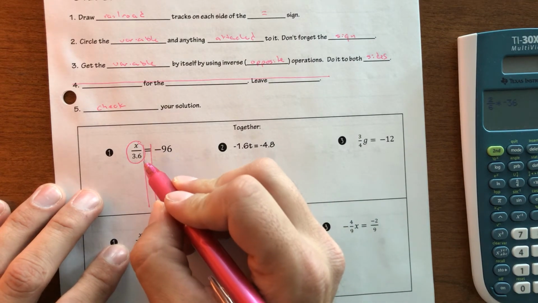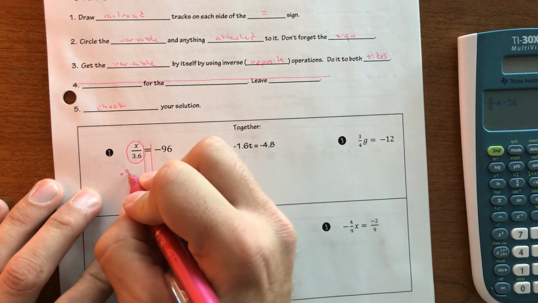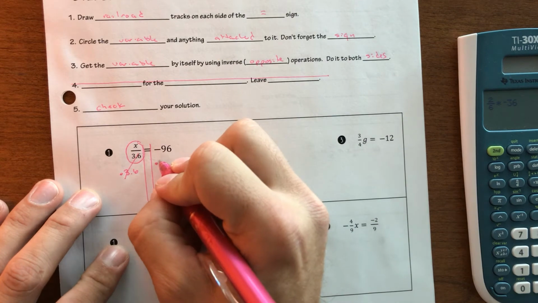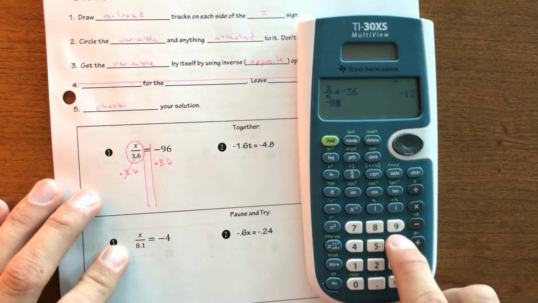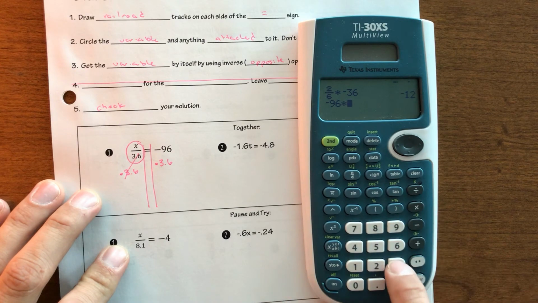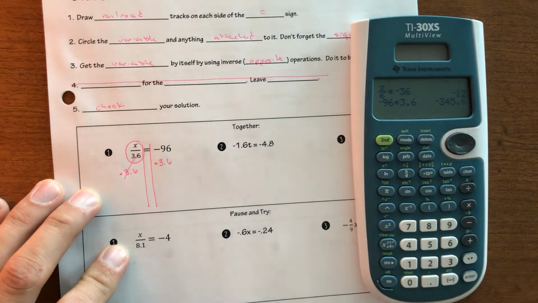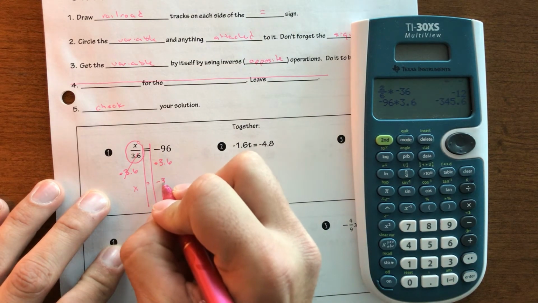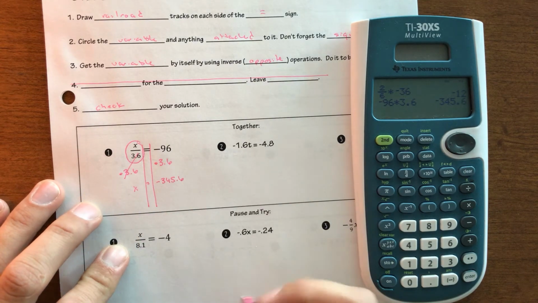X is being divided by 3.6. That's what this little bar means. So instead of dividing, I'm going to multiply by 3.6 to make that go away. And on my other side, I need to multiply by 3.6. So I get negative 96 multiplied by 3.6, and I get negative 345.6. So I think that x is equal to negative 345.6. So let's check that.